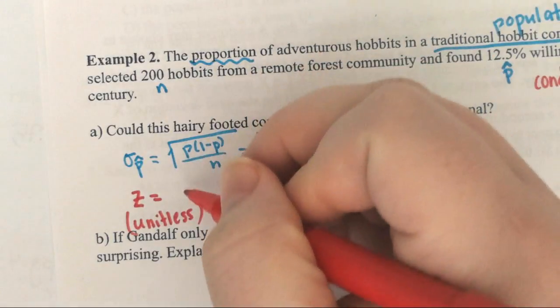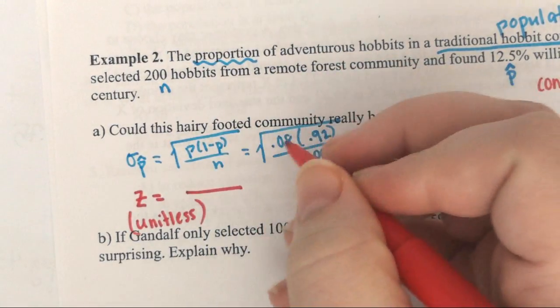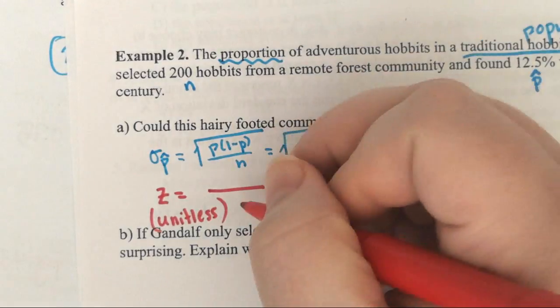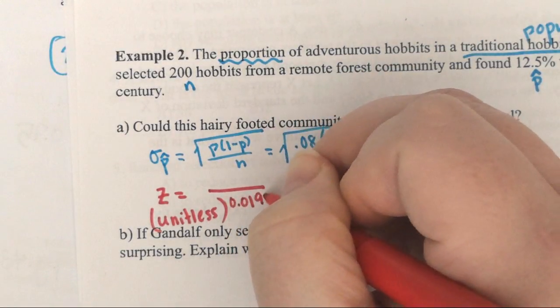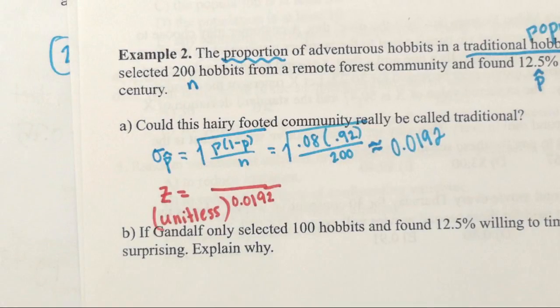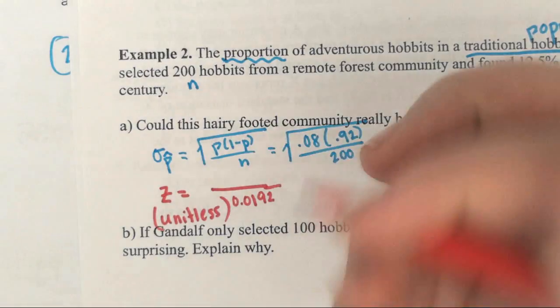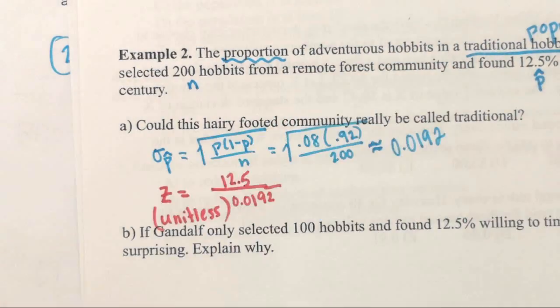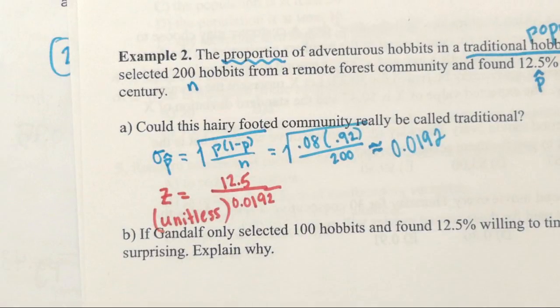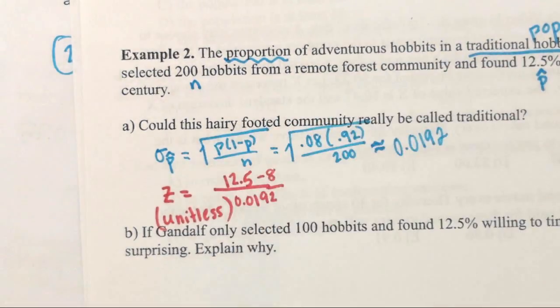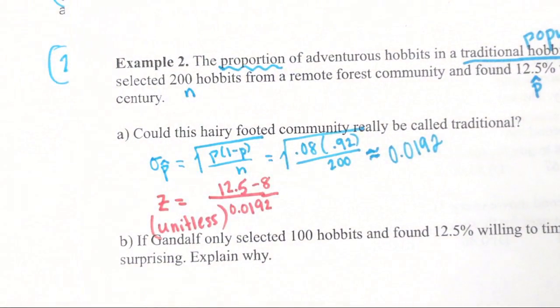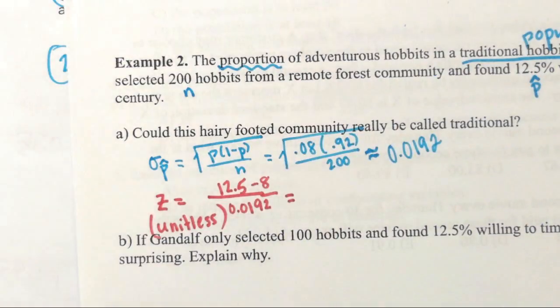Okay, so with our z-score, we know we're going to divide by our standard deviation, because it's always been like that. As for our numerator, we're going to take what our community had, the people we polled, which was the 12.5%. And yeah, I could change that to point whatever, but if I'm going to leave 12.5 and 8 the same, it doesn't matter. Like I could make it 0.125 minus 0.08, or I could just do 12.5 minus 8. I don't really feel like it would matter.